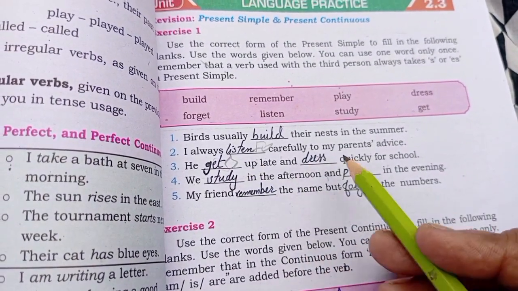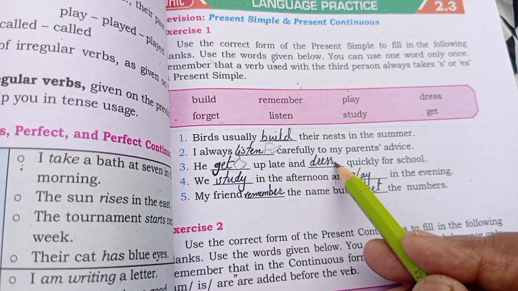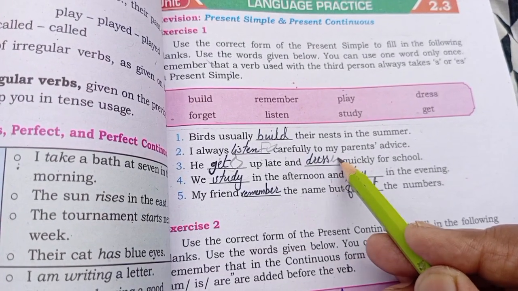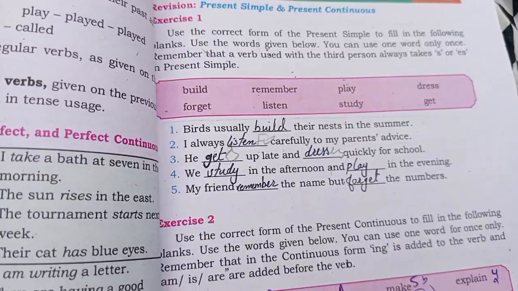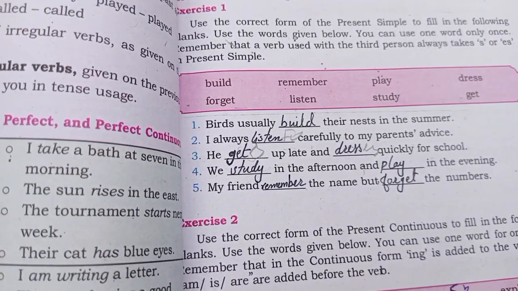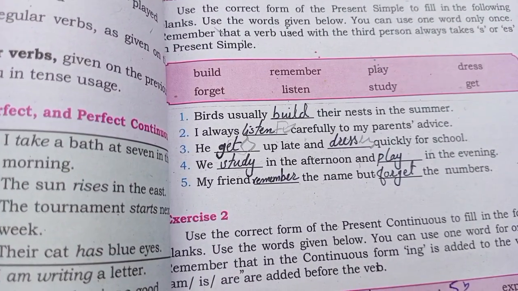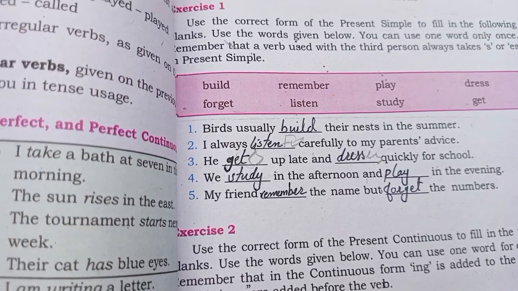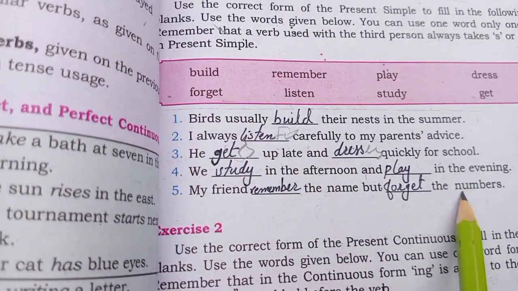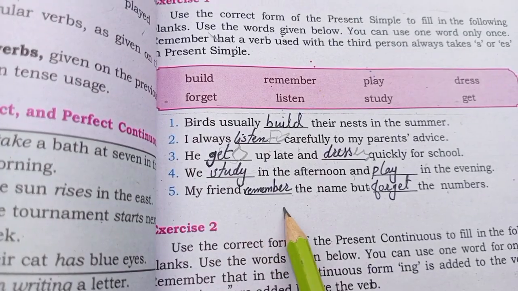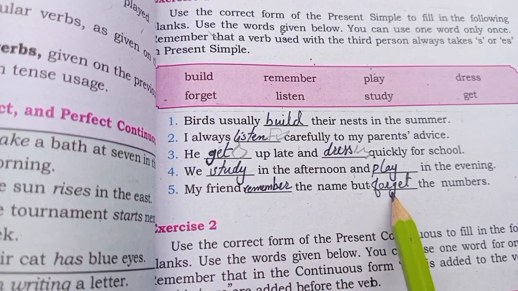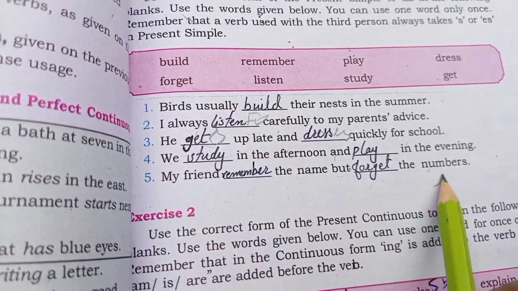He gets up and trusts quickly for school. We study in the afternoon and play in the evening. My friends remember their names but forget the number.